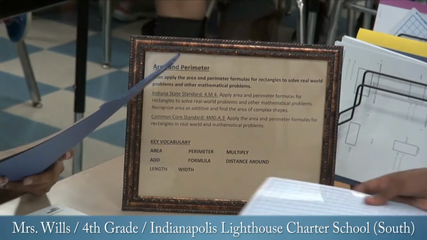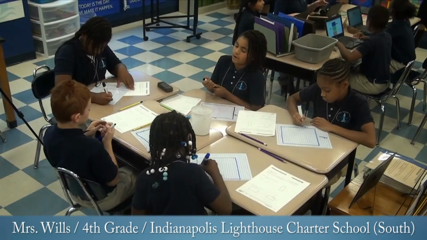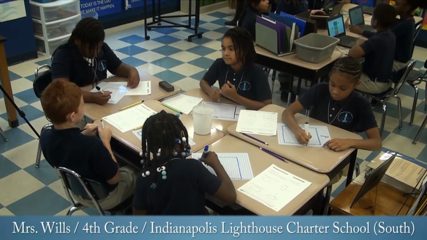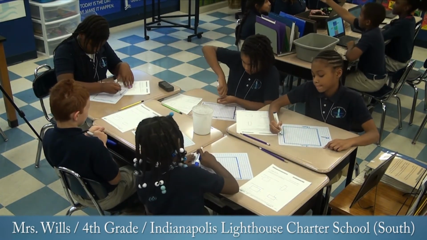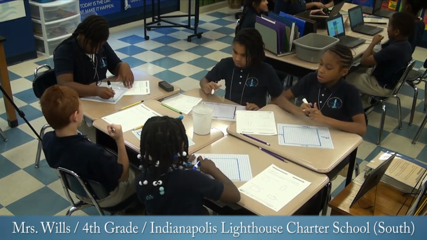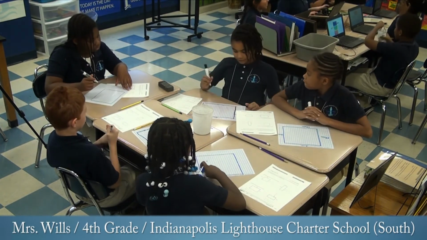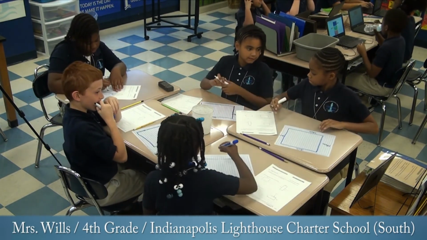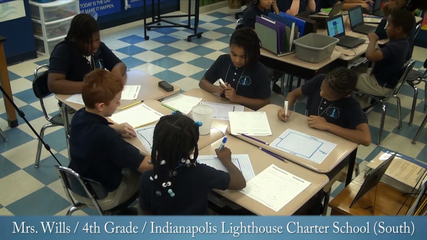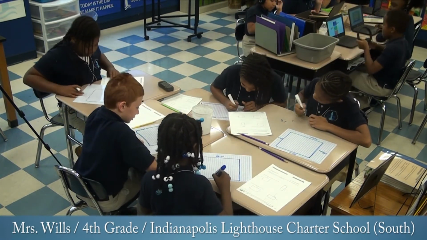Okay, so how do we find our formula of the area, Brayden? By width times length. Nice job. What would we have to multiply? 18 times 18. Let's do it on our board and then convert it to our paper.